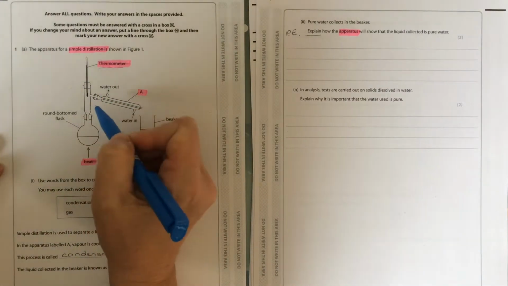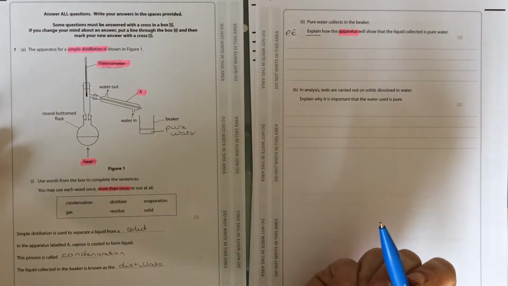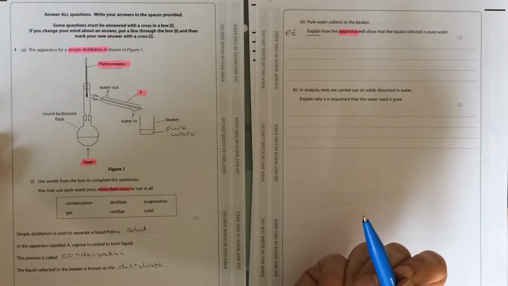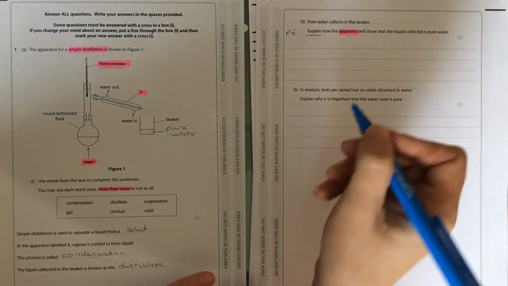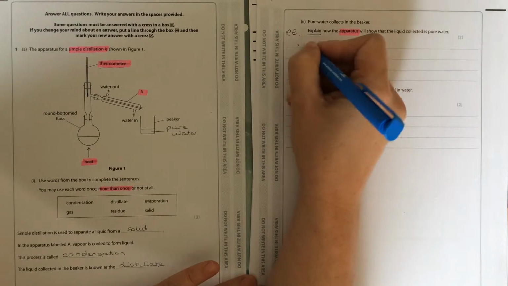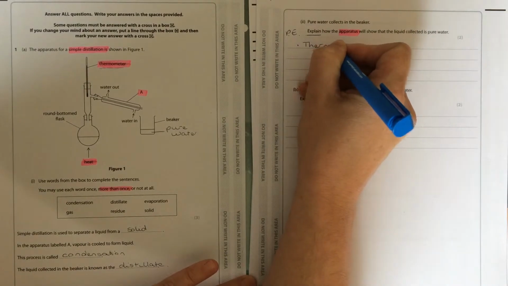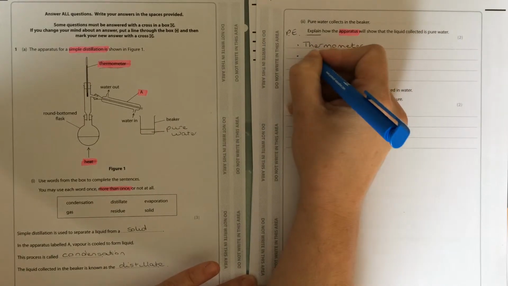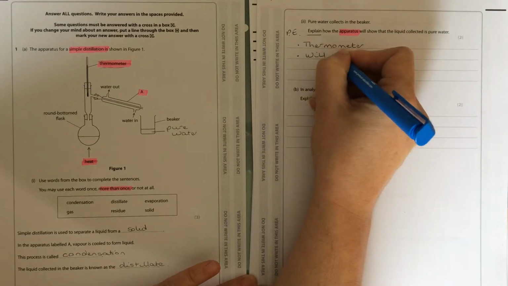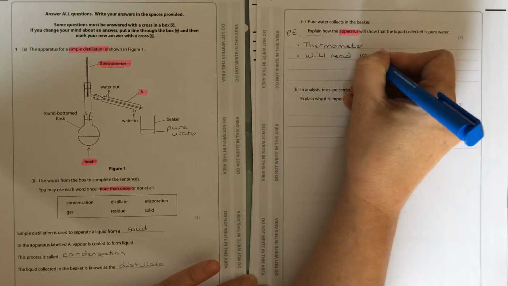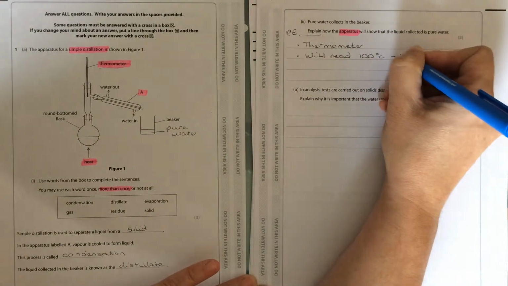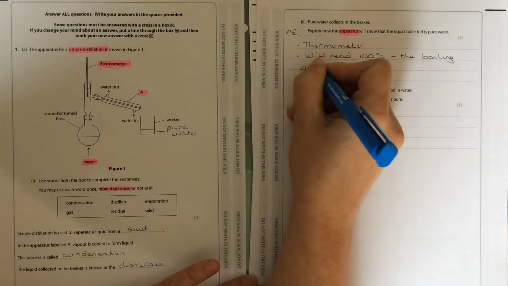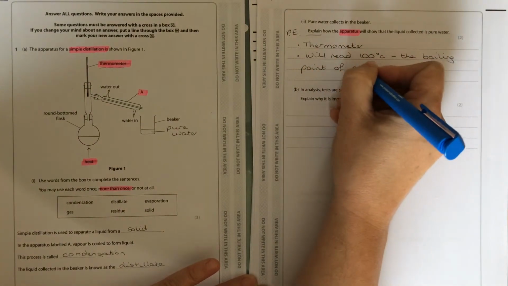Okay, so I've got the thermometer here, so I can use the thermometer to show that it is pure water, because I know that pure water boils at 100 degrees. So my point is the apparatus is the thermometer, and I can say that it will read 100 degrees C, which is the boiling point of pure water.